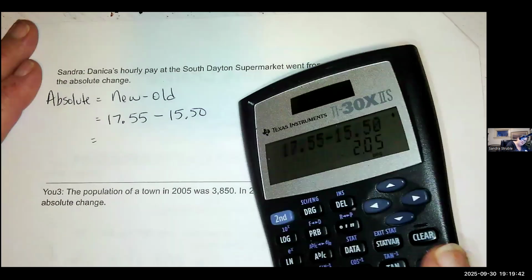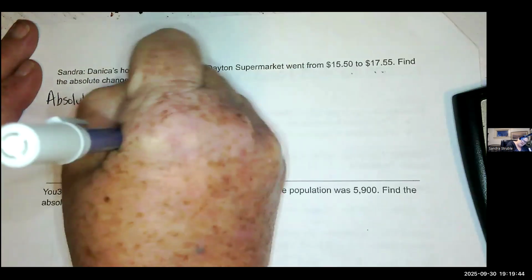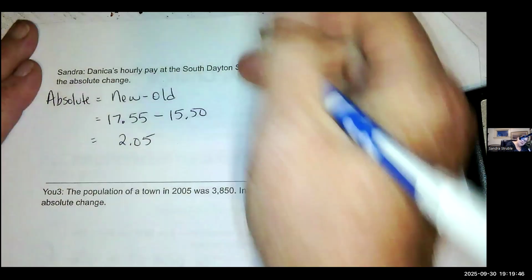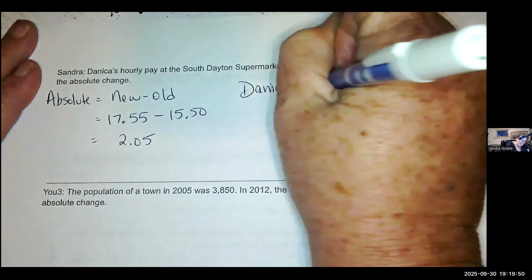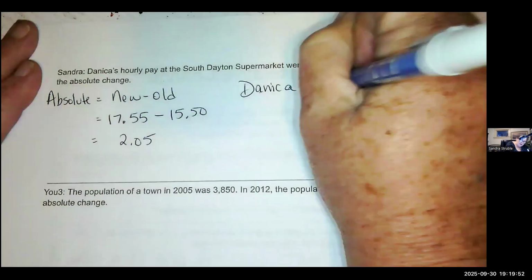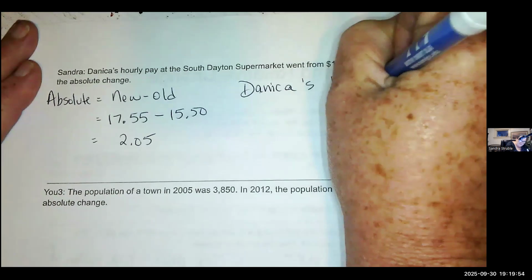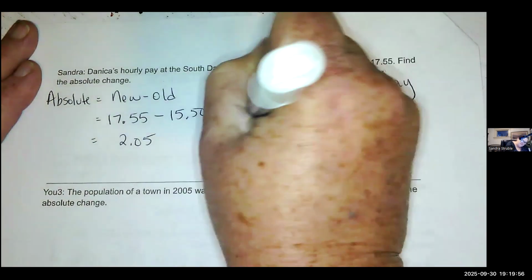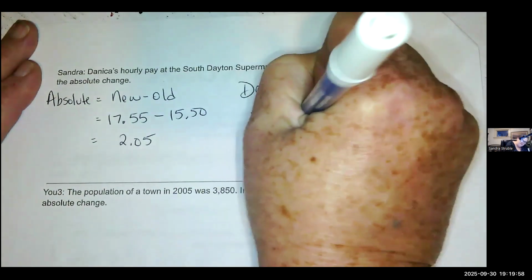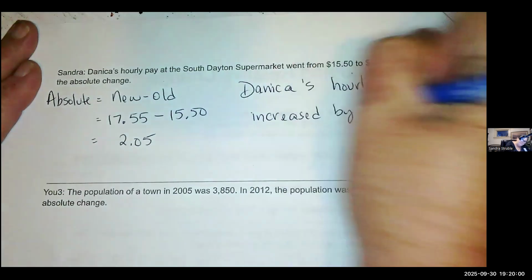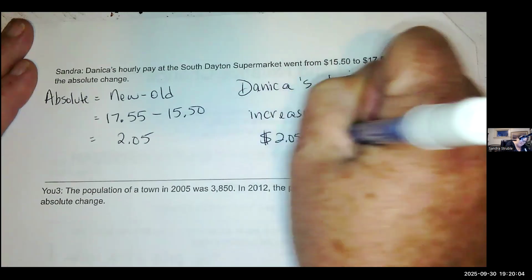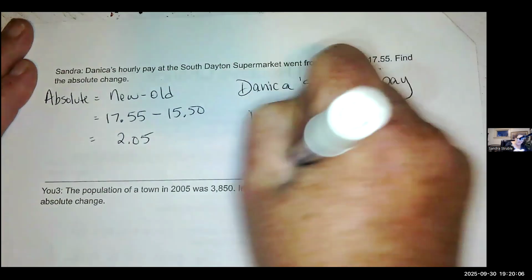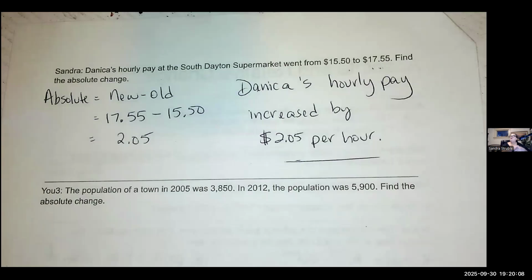And I got $2.05. Notice it's positive. So Danica's hourly pay increased because it's positive by what? Don't forget your dollar sign, $2.05 per hour. Or you could just say $2.05. Make sure and do not forget the dollar sign.